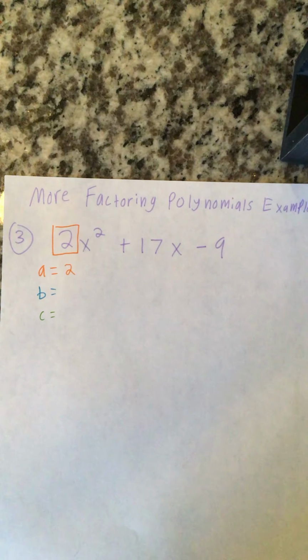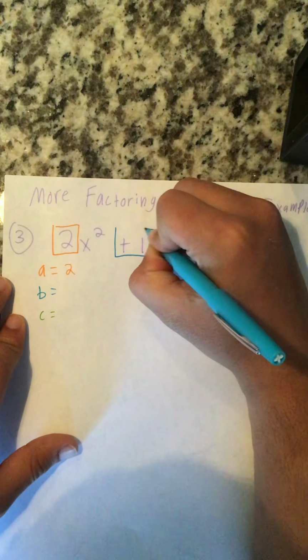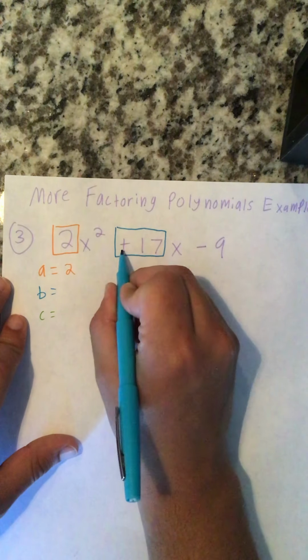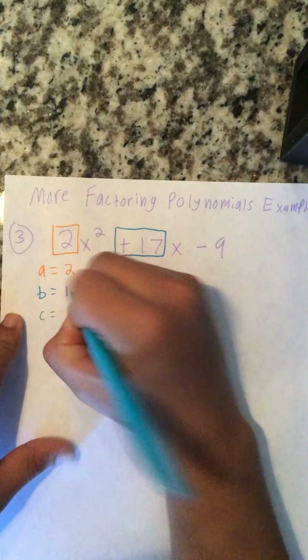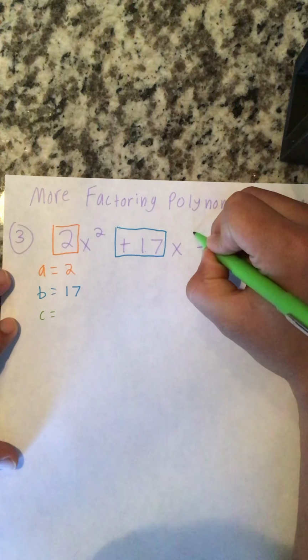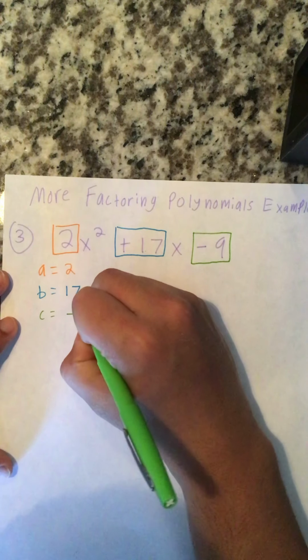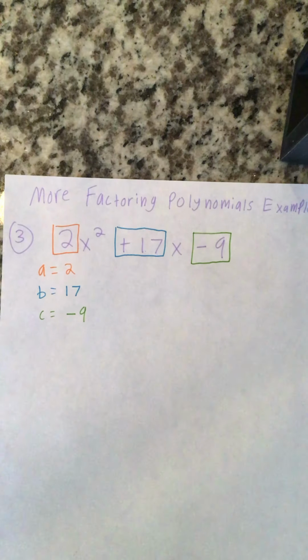B is what's in front of just the x, or just the one variable, okay? So my B is, remember, this positive 17. Make sure you get the sign. So it's positive 17. I can put 17 right here, okay? And then C is whatever the constant is at the end. So in this case, it's negative 9. Not just 9, it is negative 9, okay?